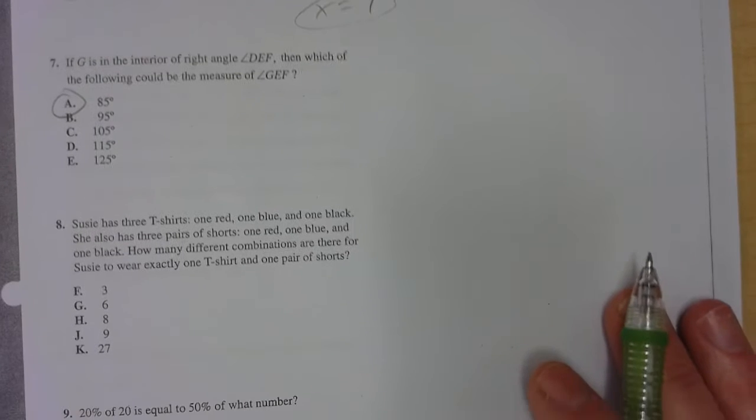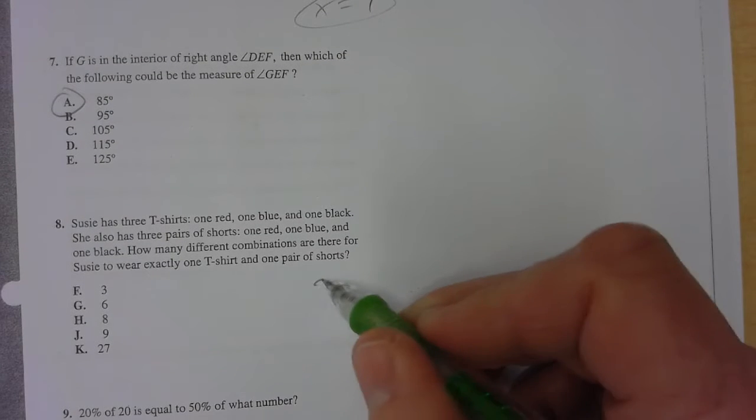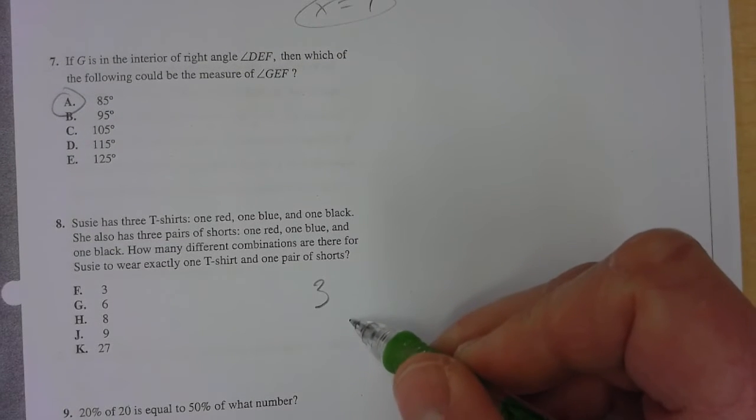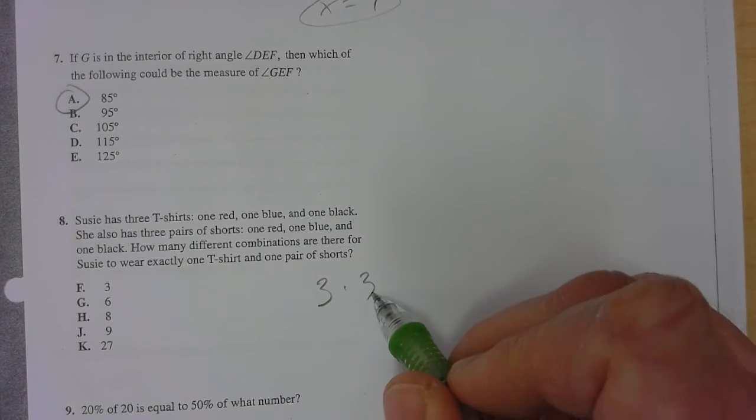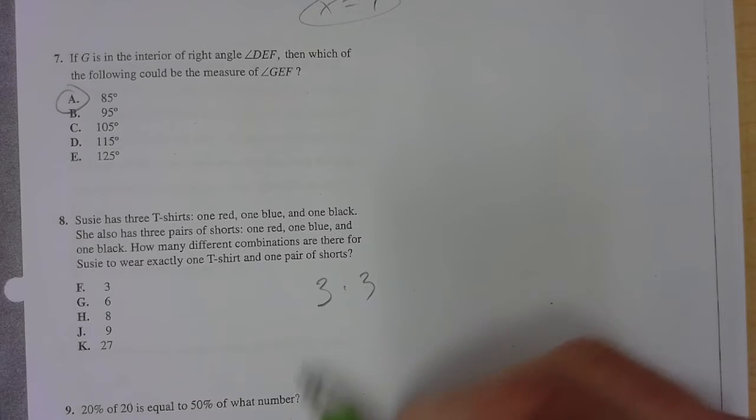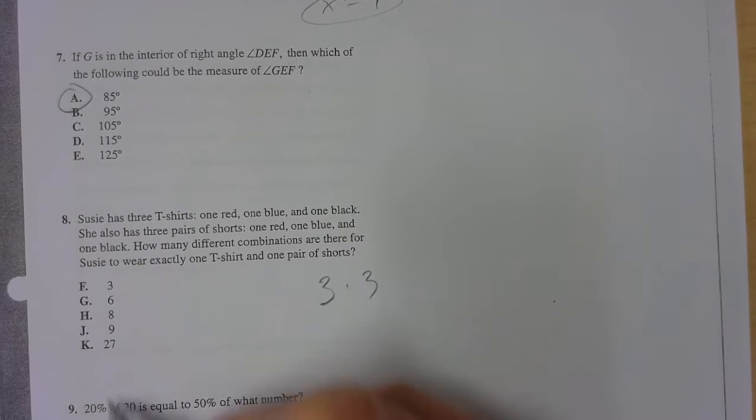Number 8, we have t-shirts. We have 3 t-shirts, and we have 3 pairs of shorts. So when you have 3 of one and 3 of another, you multiply, because it's an and situation. You have to get a t-shirt and a short. So the answer is J, 9.